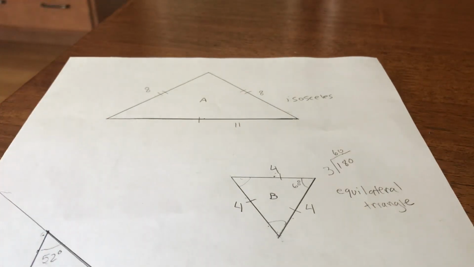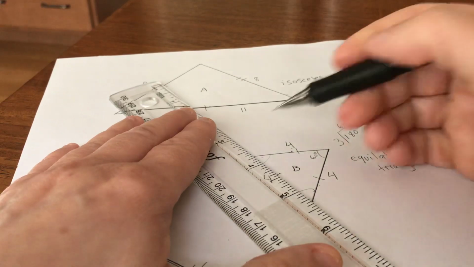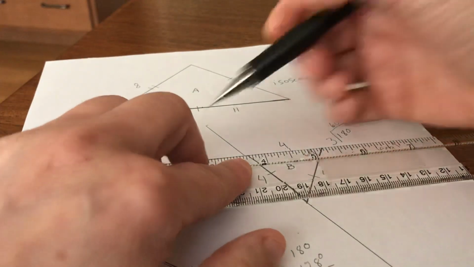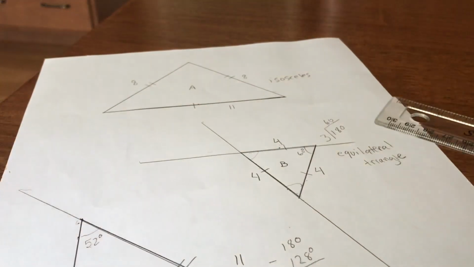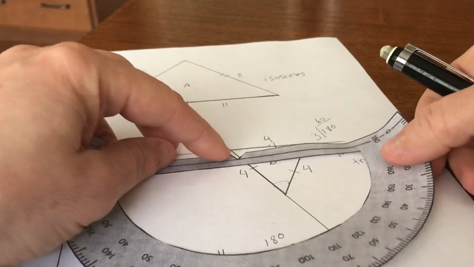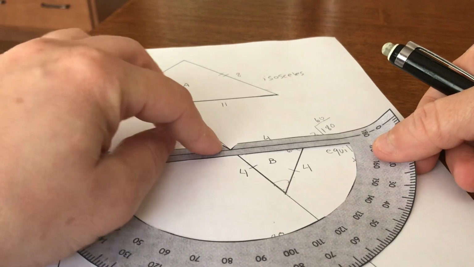Now, if you don't believe me, I can prove it. Let's go ahead and extend our lines here. And let me take my very, very expensive protractor. And I'm going to put the vertex on the center of the protractor.